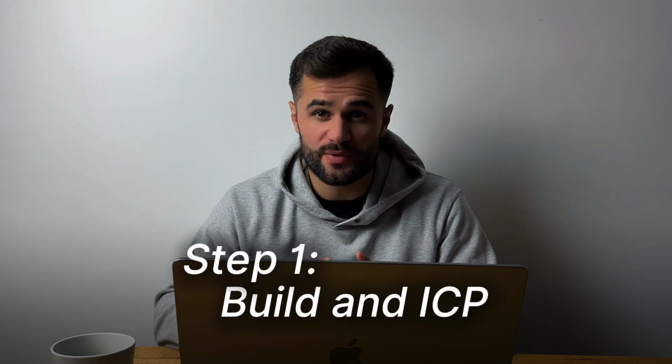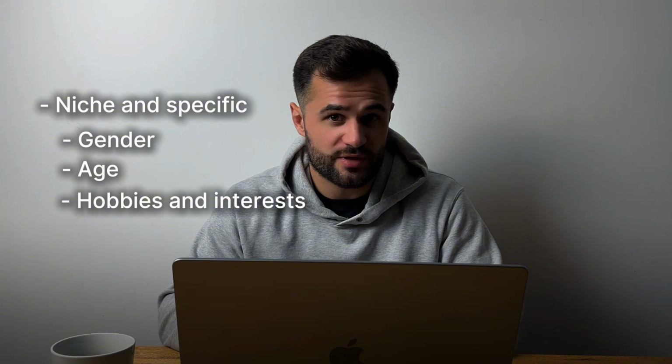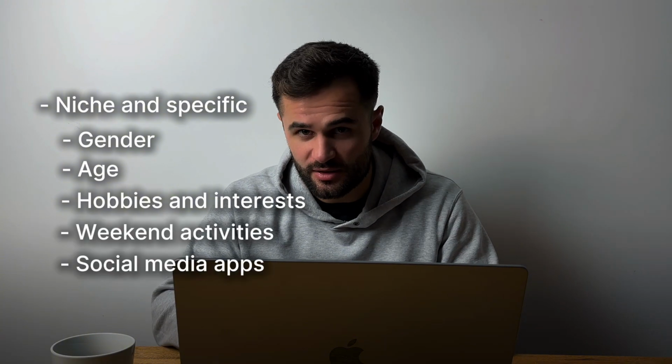Step 1 was we built an ideal customer profile. This has to be niche and specific. For example, you need to know the gender, the age, what their hobbies and interests are, what sort of things they like to do on the weekend, what social media apps they use. And once you have this defined user persona, you can start going after them.